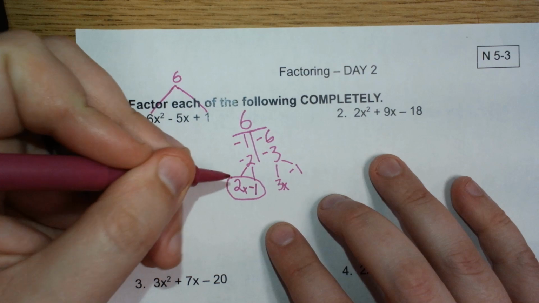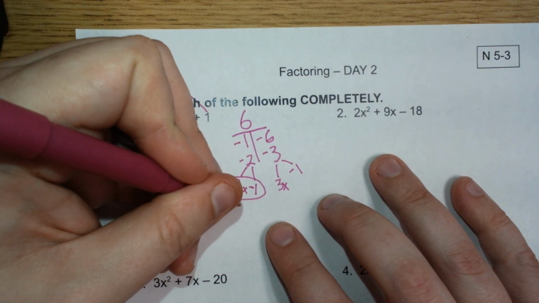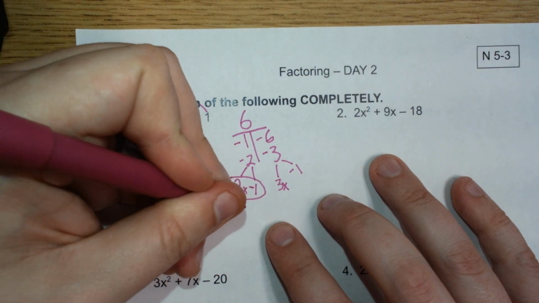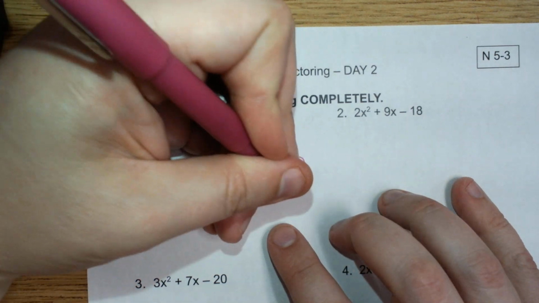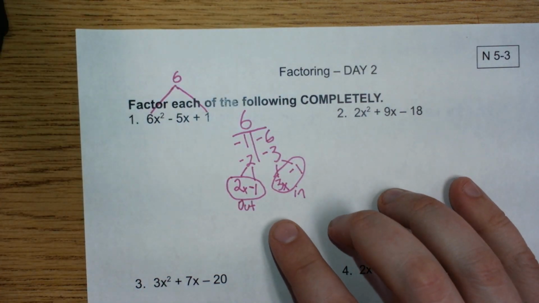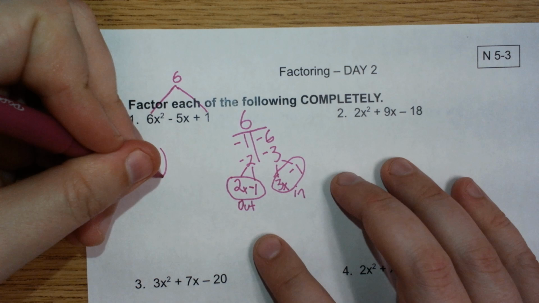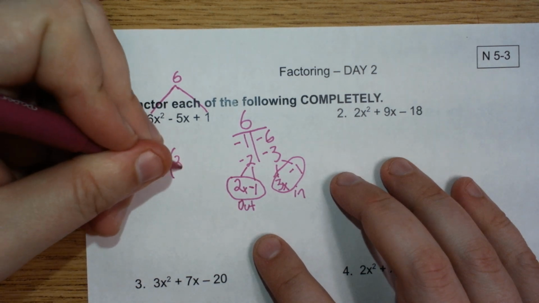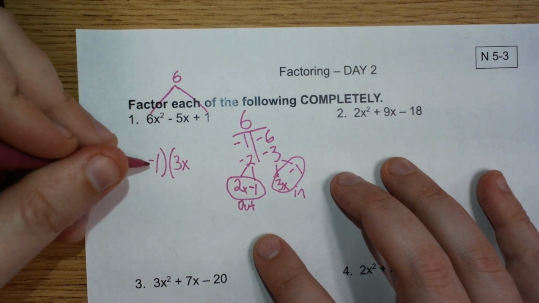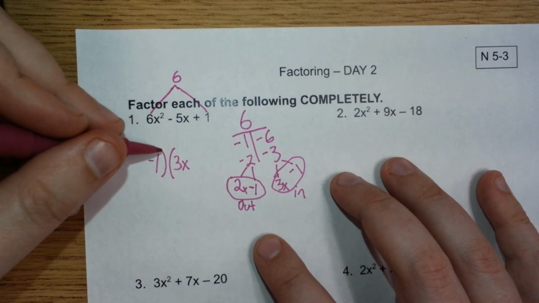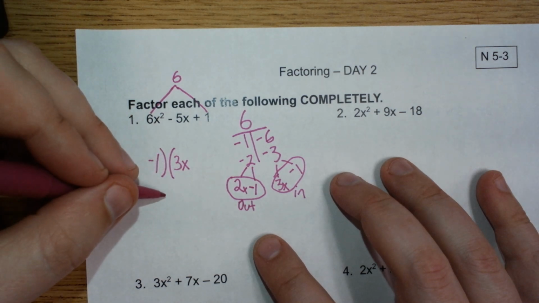The way I can think about it is just say one set here is going to be my outside and the other set is going to be my inside. Because when I do 3x and -1 there, those two multiply together to give me the -3.